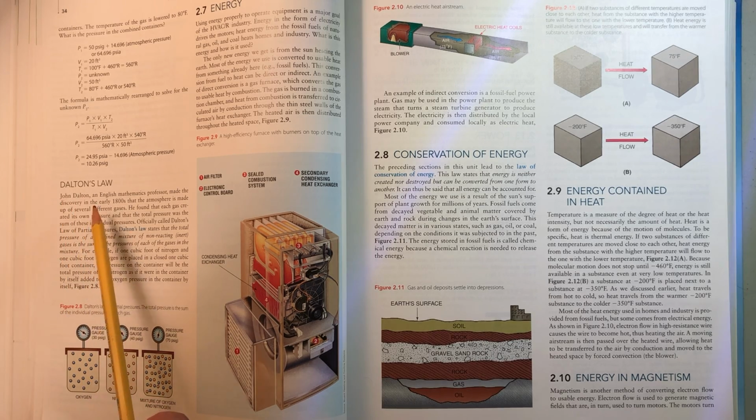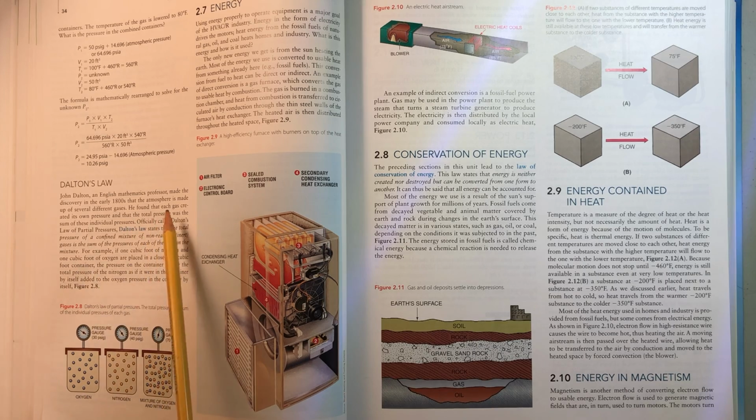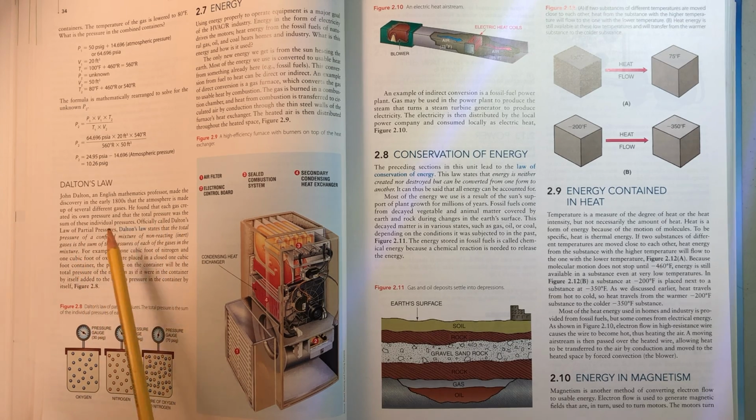John Dalton was an English mathematics professor, and he made the discovery in the early 1800s that the atmosphere is made up of several different gases. He found that each gas created its own pressure, and the total pressure was the sum of these individual pressures. Often called Dalton's law of partial pressures, or Dalton's law, it states that the total pressure of a confined mixture of non-reacting gases, which we call inert gases, is the sum of the pressures of each of those gases in the mixture.